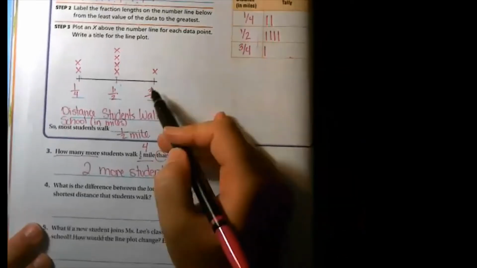Number 4 says, what is the difference between the longest distance and the shortest distance the students walk? So remember, this problem is just like we talked about on number 2 at the bottom on the last page. And there are 2 ways to do it. You can do a subtraction problem, or you can do leaps on your line plot. So what is the difference between the longest and the shortest distance? I start at my longest distance, 3/4, and I'm going to take hops backwards to my smallest distance, and I'm going to count them. So I go back 1 and then 2.